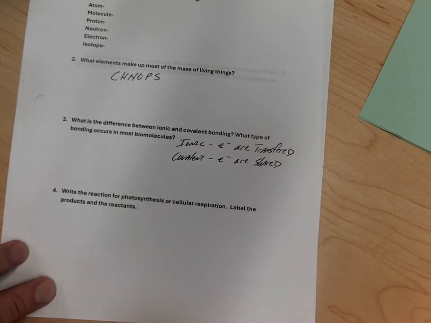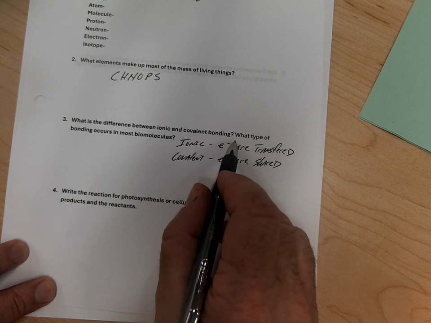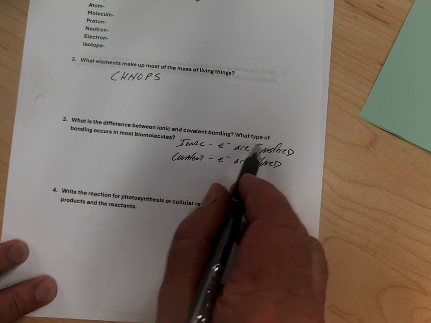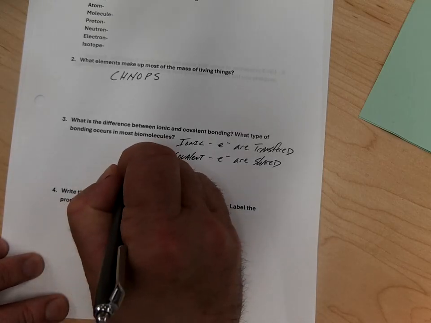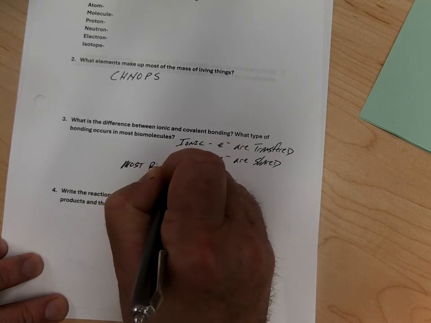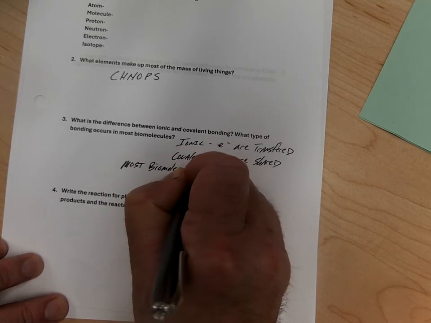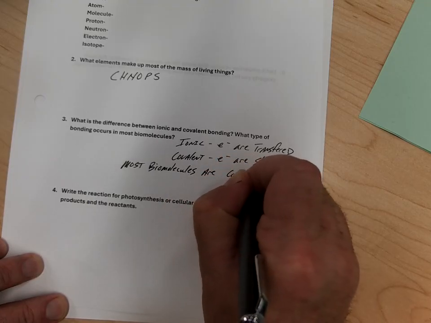Then be careful, just like some of you on your first quiz, you didn't answer the entire question, so you lost points. There's really 2 questions here. So you did the first one, the difference between ionic and covalent bonding, then what type of bonding occurs in most biomolecules. Most biomolecules are what type of bonding? Covalent. Yep. Most biomolecules are covalently bonded.